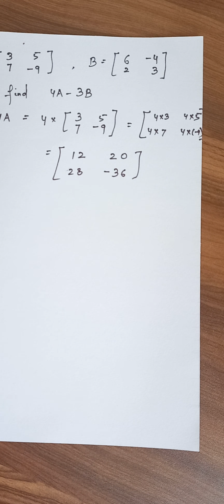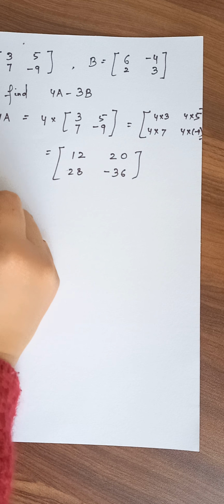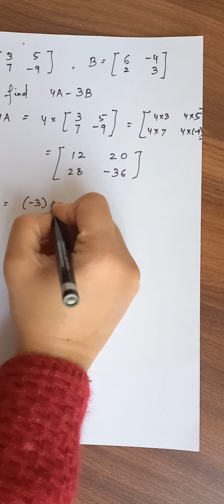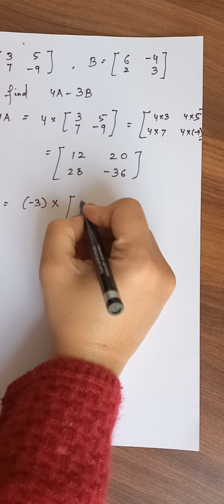Now moving ahead, we have to find the value of 3B, but here it is written minus 3B. So it's better to find the value of minus 3B. Minus 3B means we have to multiply with minus 3 the B matrix.